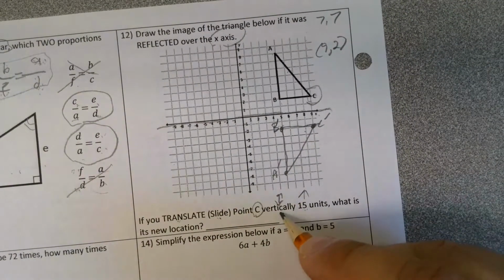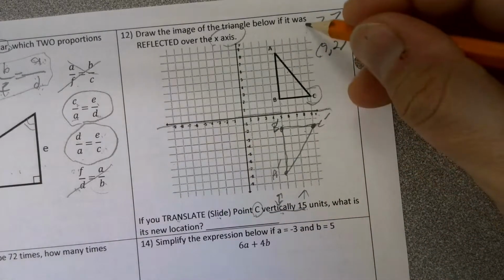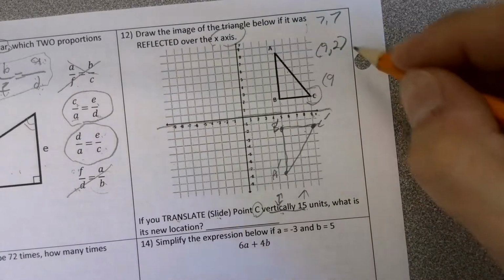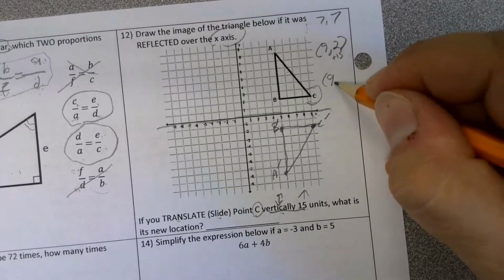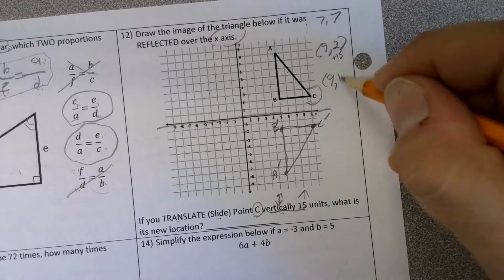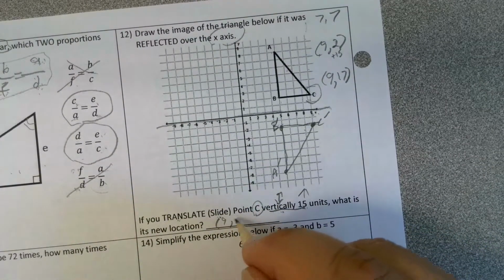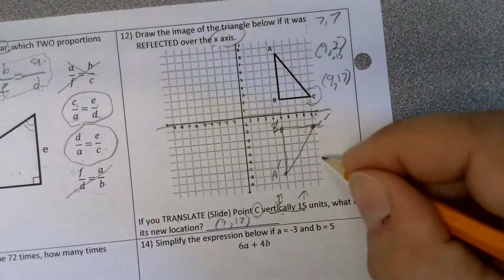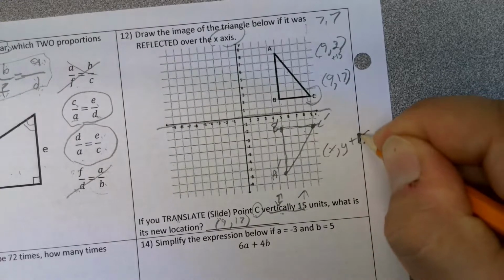So now if we're going vertically 15, we're not touching the x value. If we move it up, the x value will still be 9. So I'm keeping 9. And if I'm moving up 15, that's just adding 15 to the old y value. So 2 plus 15 is 17. So your new location is going to be 9, 17. So if you're moving up 15, you're not touching x, and you're adding 15 to the y value.